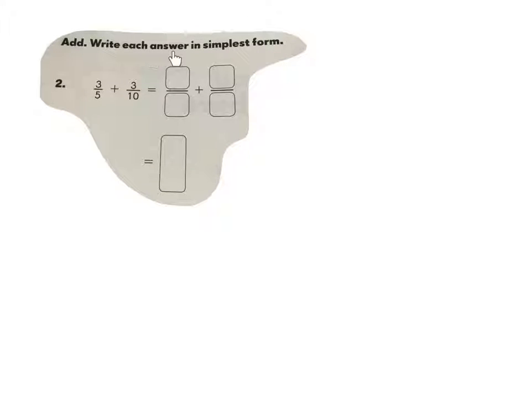Write each answer in simplest form. Okay, now what do you notice about these two fractions? Do they have the same denominator? Yes. They do? Is that 5 and 10 are the same? No, they have the same numerators though.